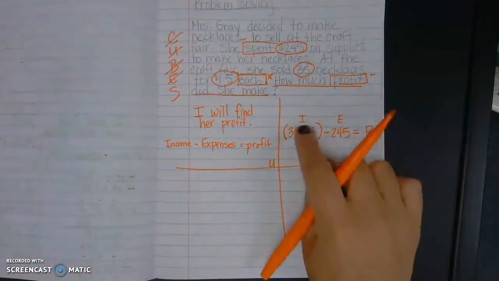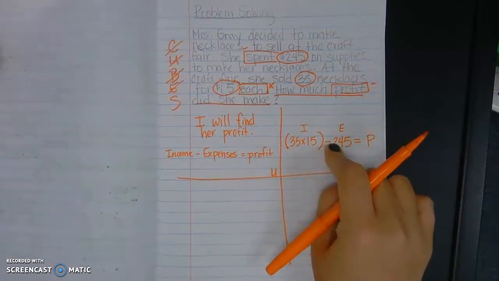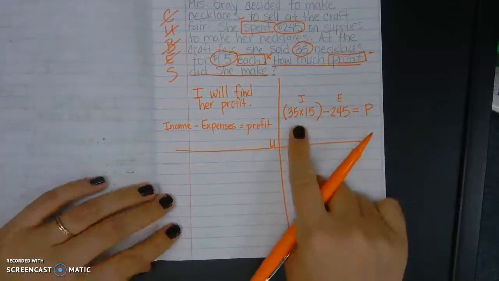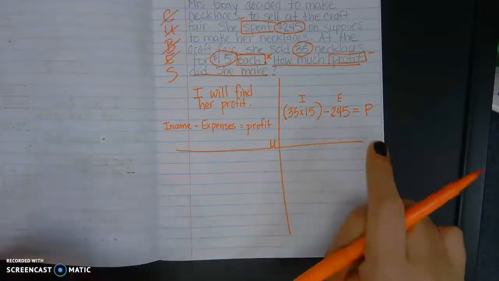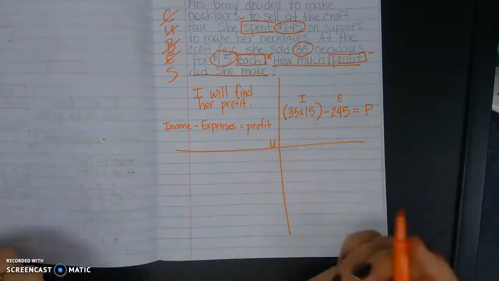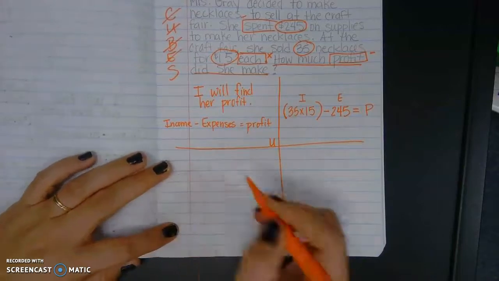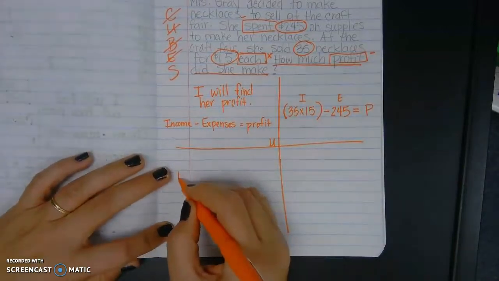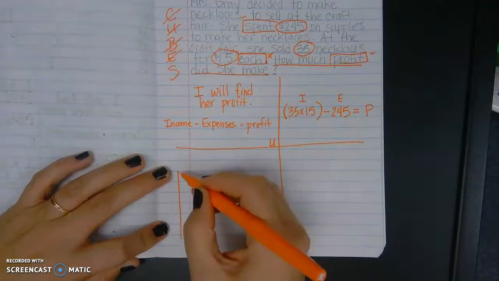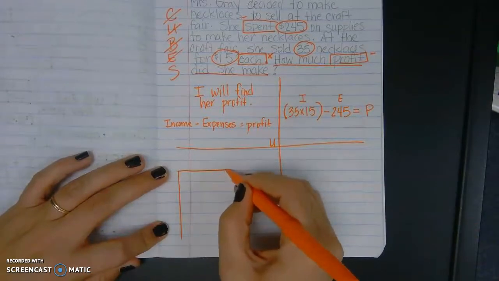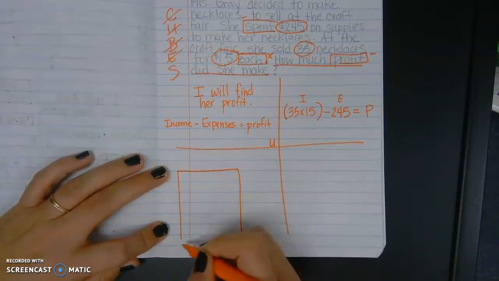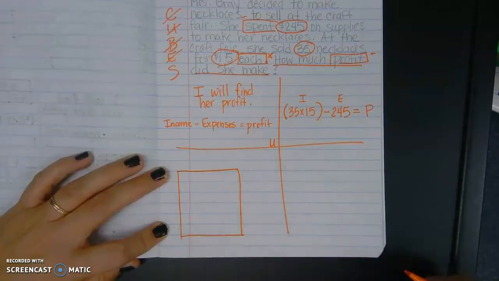And that is our first step, and we know that now because it's in parentheses. And when you see a parentheses in a problem, that means that's your first step. So I need to do 35 times 15. So I'm going to go ahead, and if I need to kind of leak over into this box, it's okay. And I'm going to draw my area model.